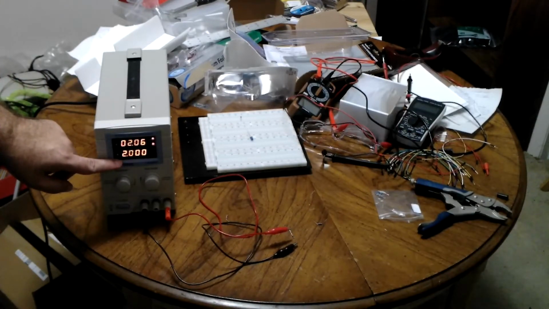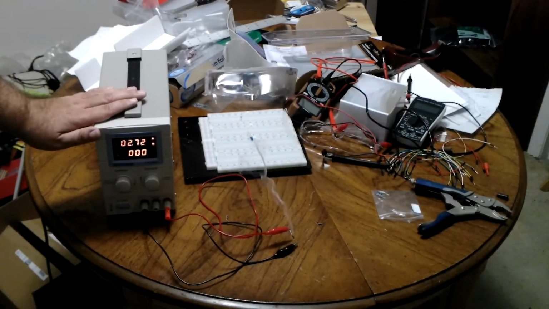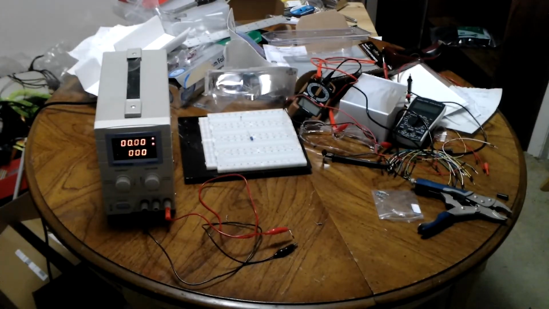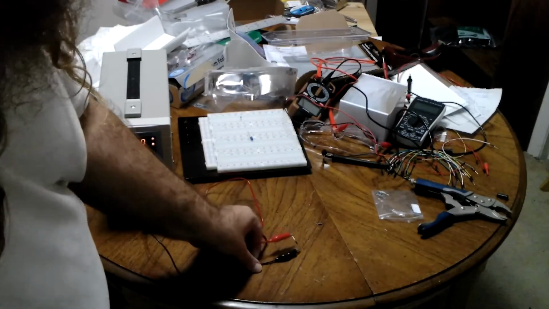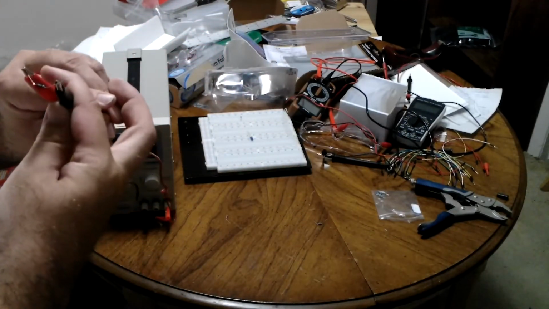It's still providing 2 amps. It's gone up to 2 volts. Oh, we're getting some smoke. Let's try 3. There we are. And to not set off my smoke detectors, there we go. And now, if you look at the resistor, you'll see it's actually charred.